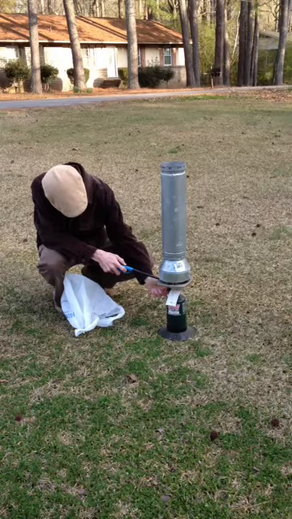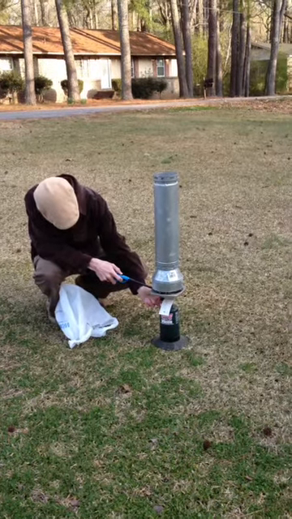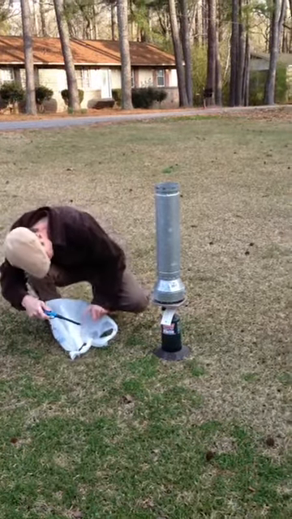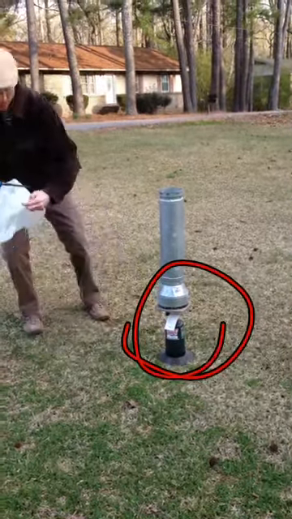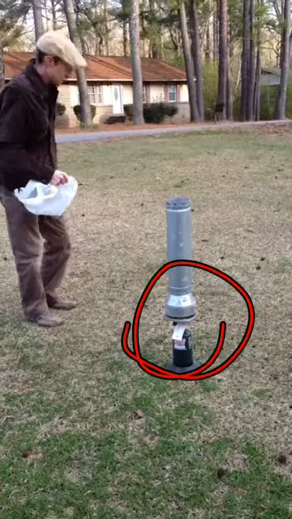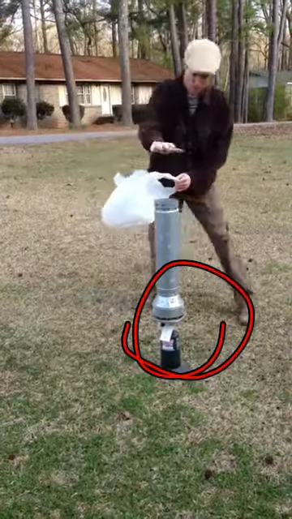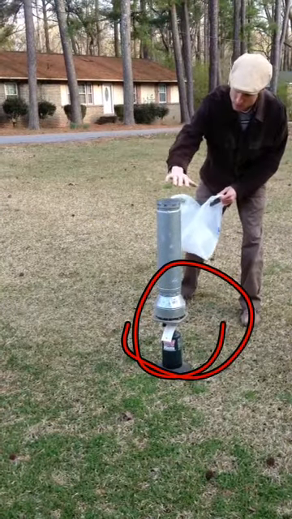This is my hot air balloon video. I want to show you what I did to create a hot air balloon. Here's a camp stove that I got at Walmart, probably just a hardware store. Little camp stove. It's going to heat things up. Let's slow this down a little bit.